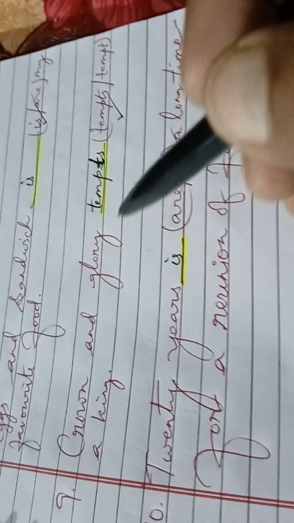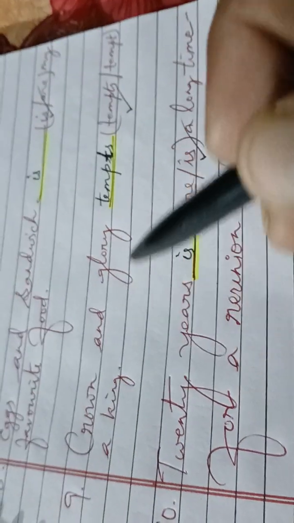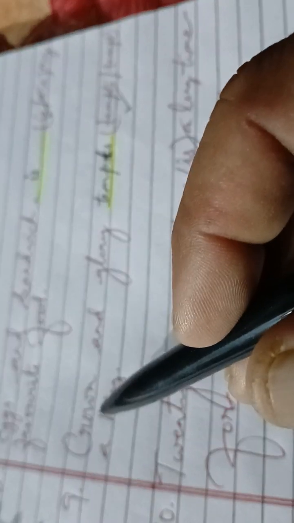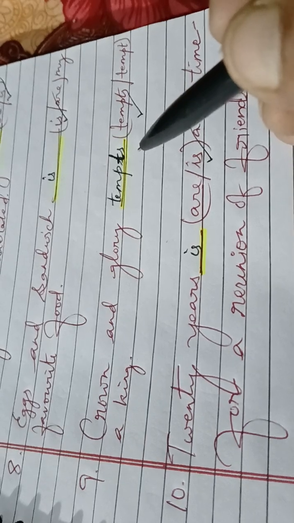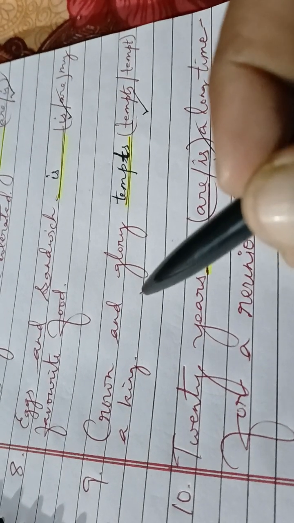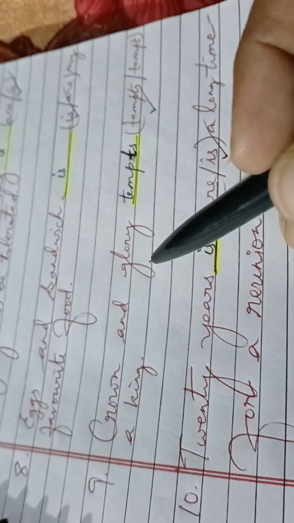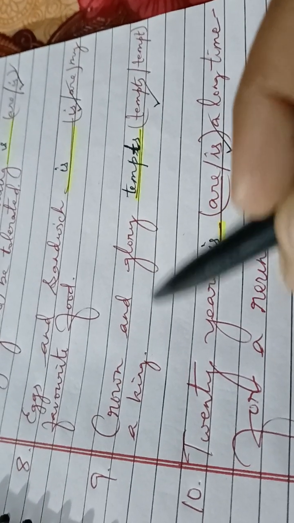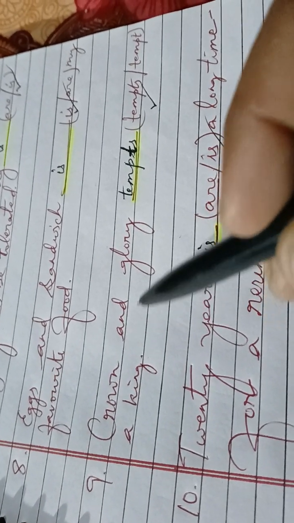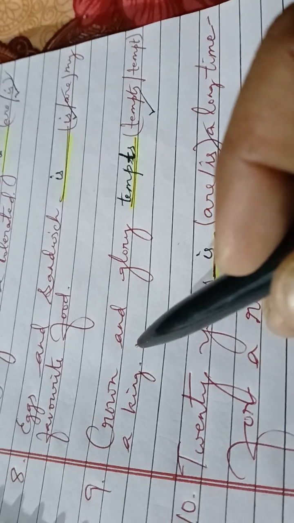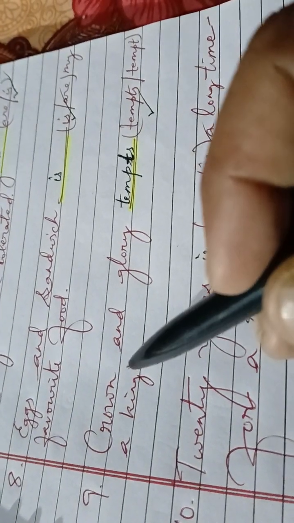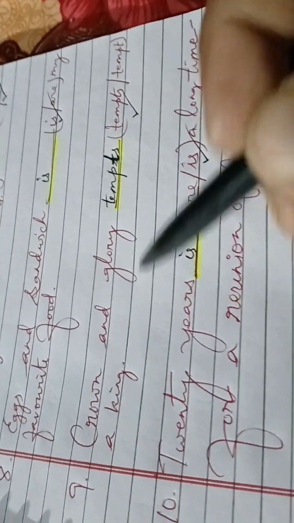9th, crown and glory. Here both are different things. Crown and glory, but acts like a unit. Crown and glory are two terms, but are associated with each other like a unit. So you need to use singular form of verb. Crown and glory tempts a king.